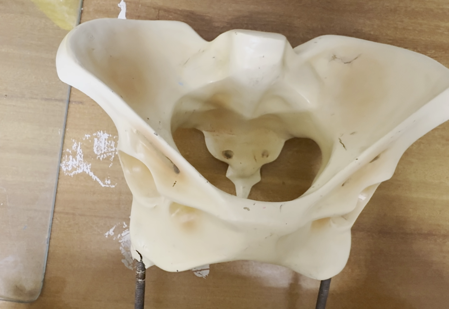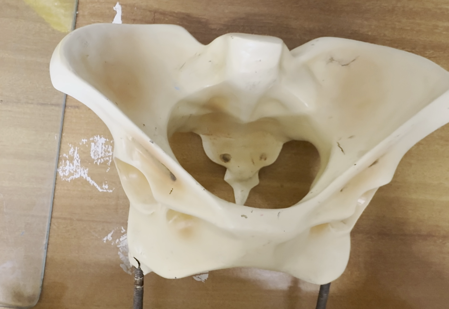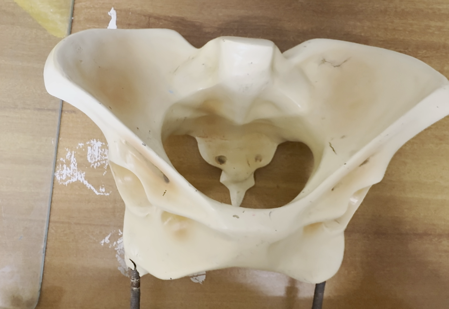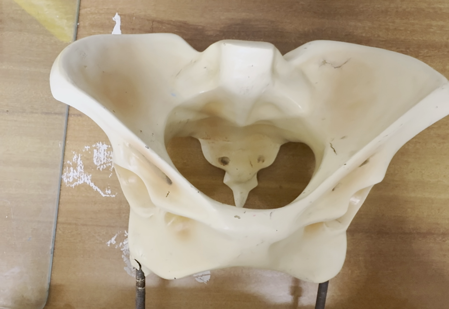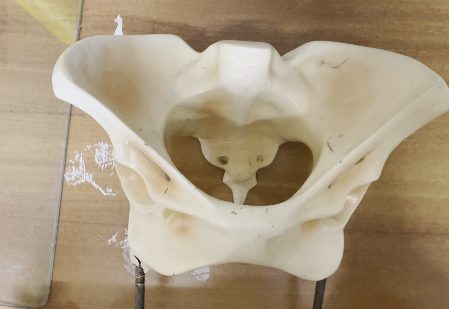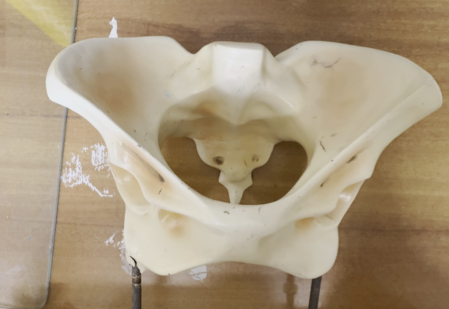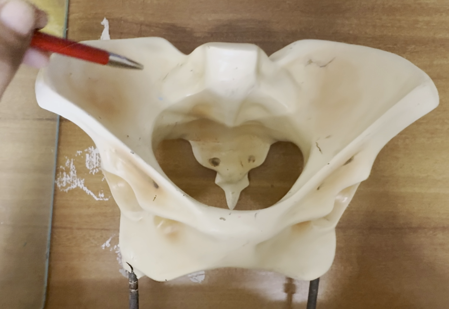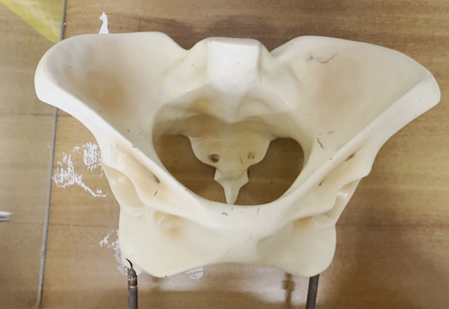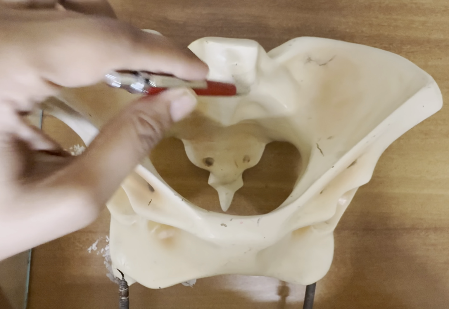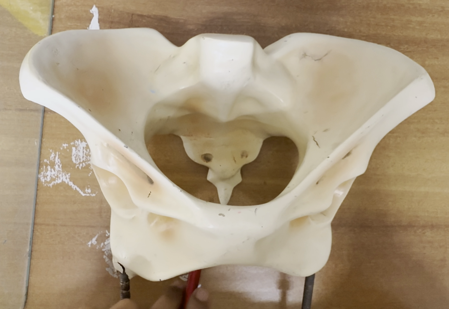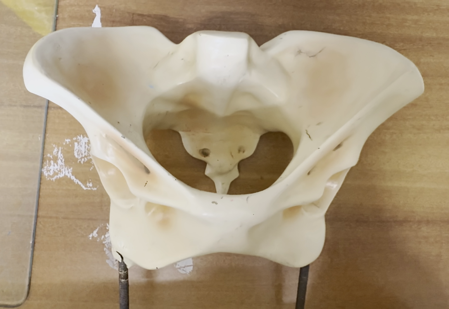So today we will discuss the boundaries and diameters of the pelvis. This is a female pelvis, a gynecoid pelvis. It is formed of two innominate bones, sacrum and coccyx. This whole is one and this is another one. These are the two innominate bones. This is the sacrum, and the down tailbone is the coccyx bone.